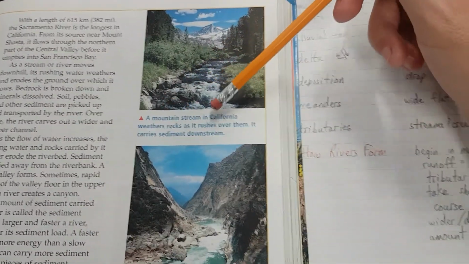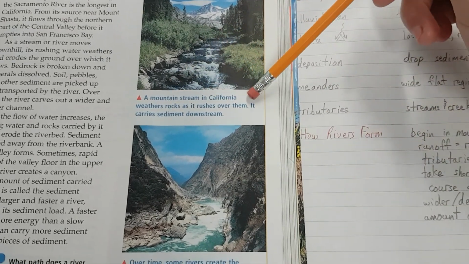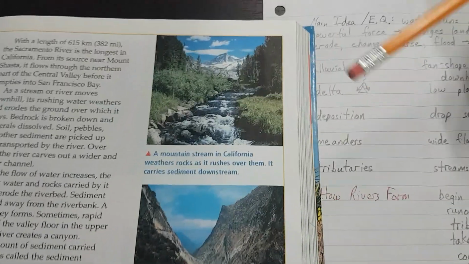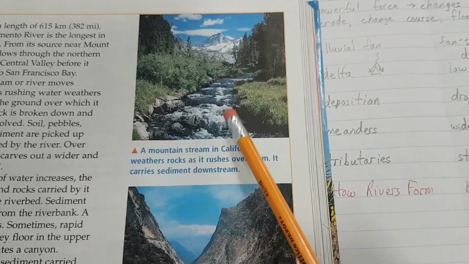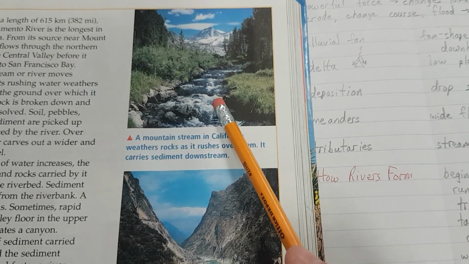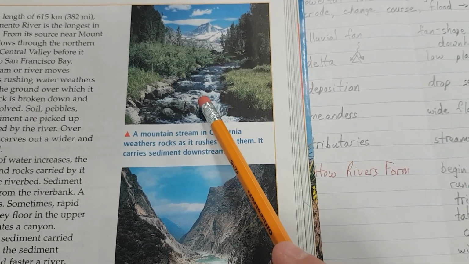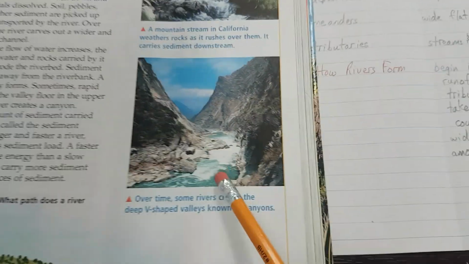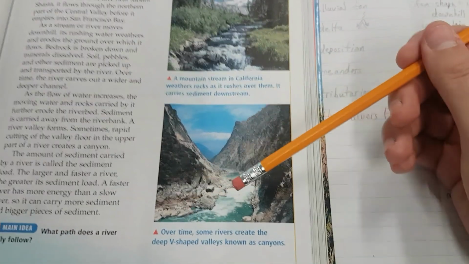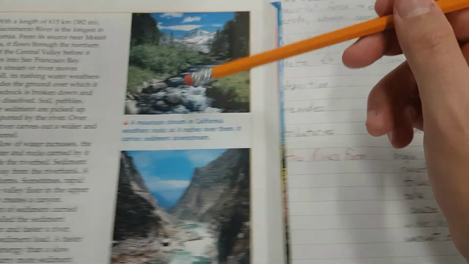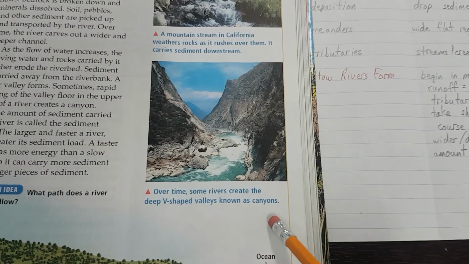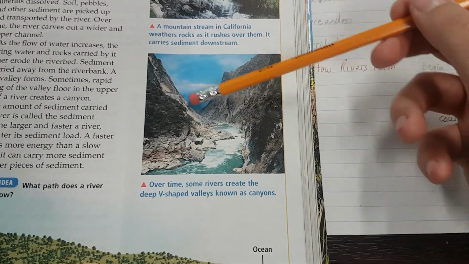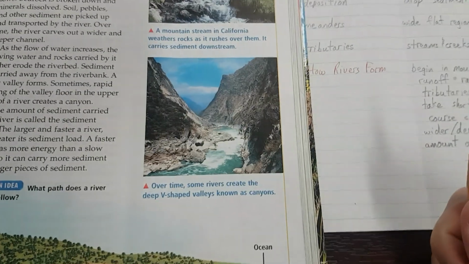Okay, up here, a mountain stream in California weathers rocks as it rushes over them. It carries sediment downstream. So they're just showing a picture of how the river flows downhill, and you can see little bits where the water is white. That means it's rushing quickly and hitting large rocks. Okay, now this one's pretty small compared to this one, so the bottom picture has a higher load. The top picture has a smaller load. Over time, some rivers create the deep V-shaped valleys known as canyons. So instead of just a V-shaped river valley, this is now becoming a canyon.